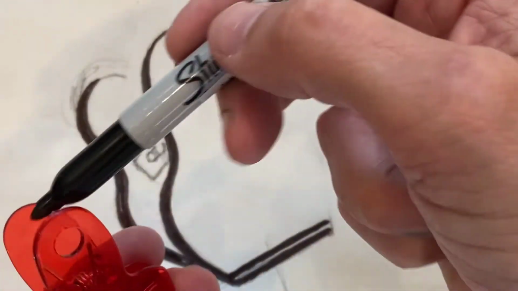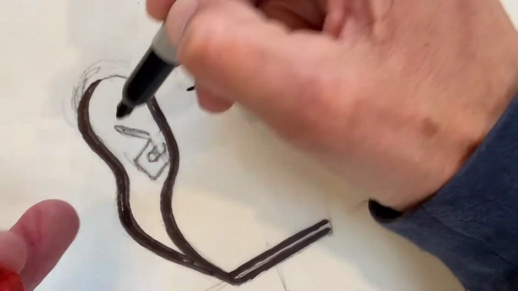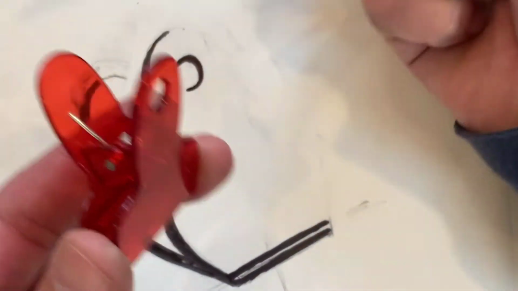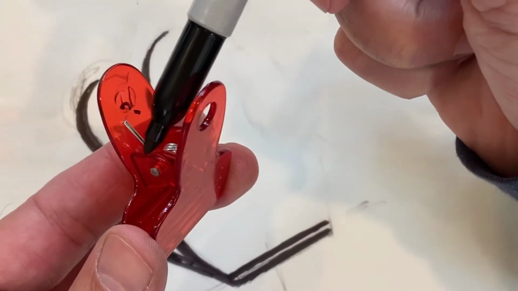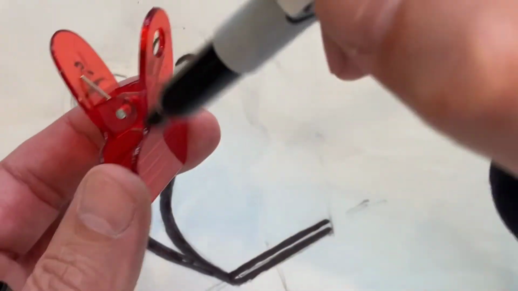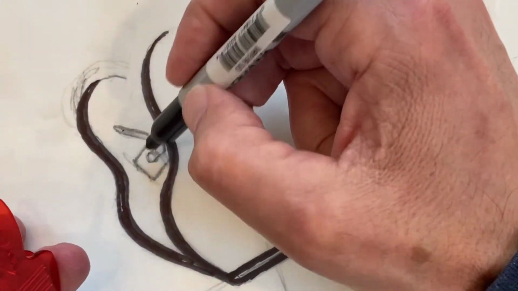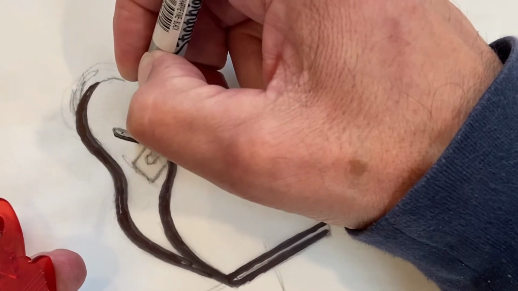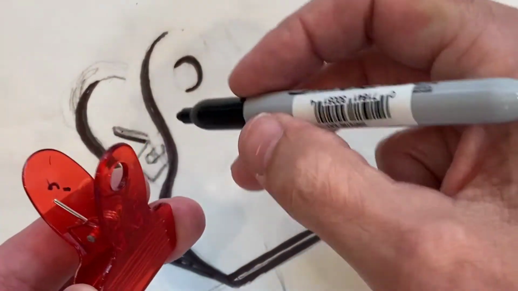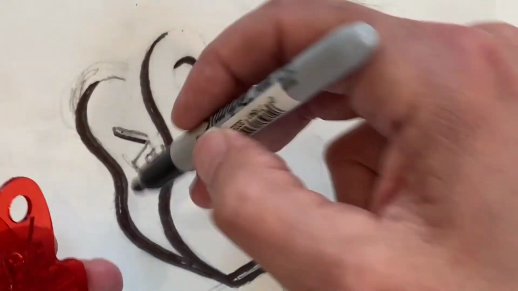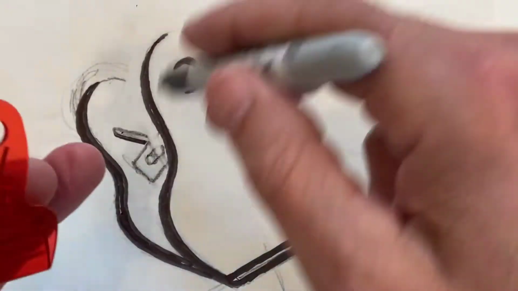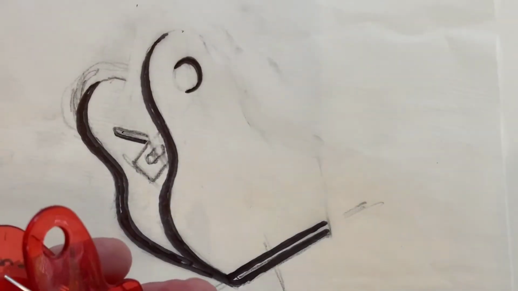One other thing I'm going to do is darken this back plane because it's behind. So now I'm doing the inside little piece of metal there, and then I'm going to do that plane there. So I'm just going to go up like this, and then I'm going to fill in that back plane, which will settle on there.